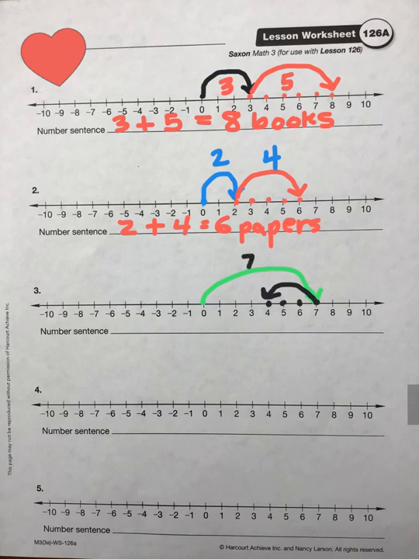Here are the 7 cookies he had, and here are the 3 cookies he ate. And our number sentence would say 7 cookies minus 3 cookies equals 4 cookies. And you can see how we ended our arc on the number 4 on the number line. You can spell cookies C-O-O-K-I-E-S. If I'm ever going too fast for you, just pause and you'll be fine. You can catch up. Hit the pause button.